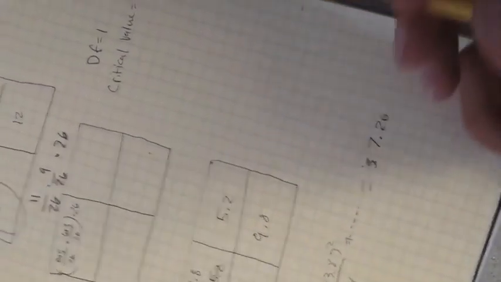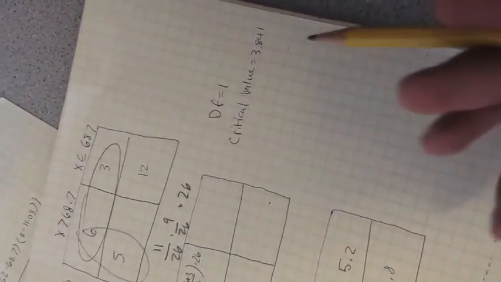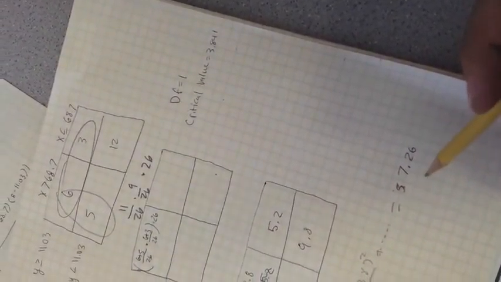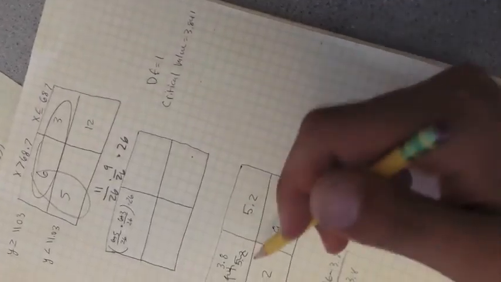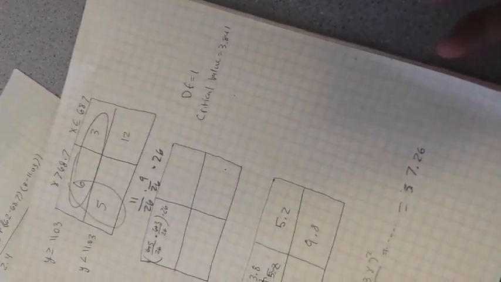Since this number is greater than the critical value, at the 5% level of significance, we accept the alternative hypothesis, which states that height and shoe size are dependent upon each other, as opposed to the null hypothesis, which would say that they are independent of each other.